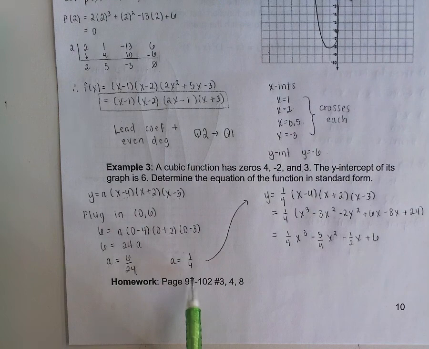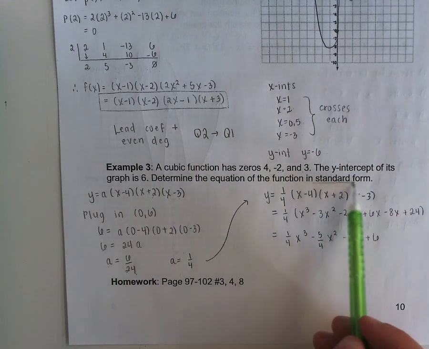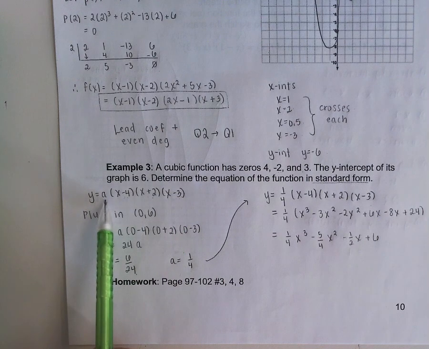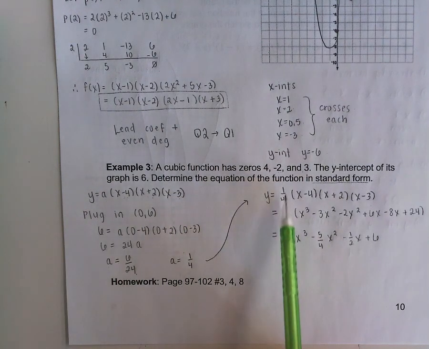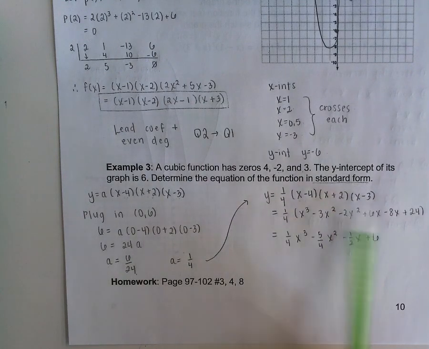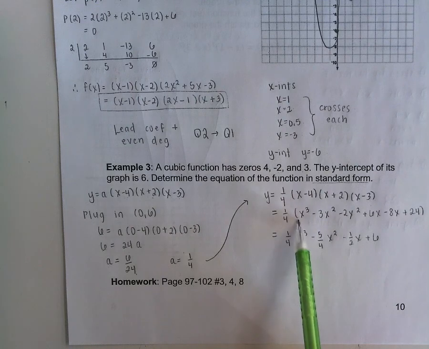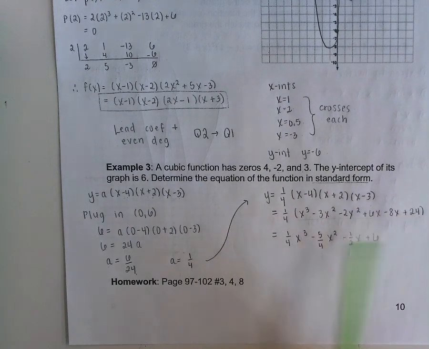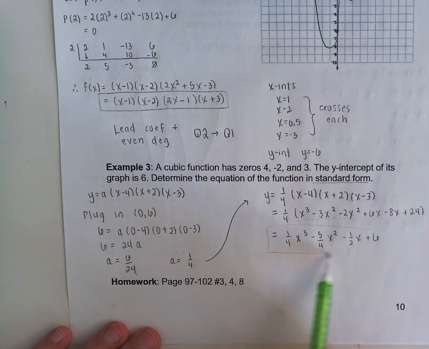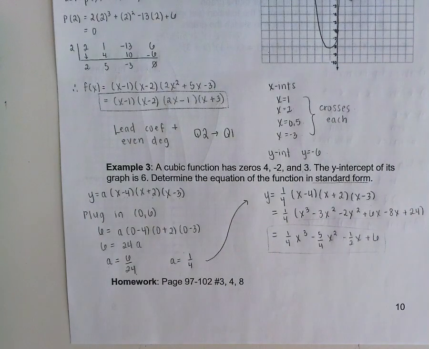Very similar. Now it asked for it in standard form. That means this would be factored form with 1/4 up here. I've written it here: 1/4 times all my factors. So then I'm just going to distribute all of this through. When you multiply all of this through, this is your result. And then you're going to gather your like terms and multiply each by 1/4. So your final function is right here. It's a little bit messy with some fractions, but that would be in standard form.